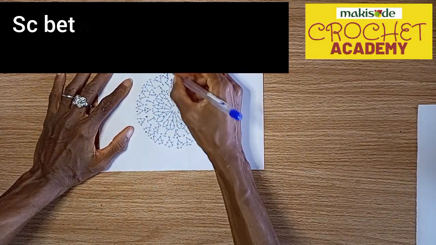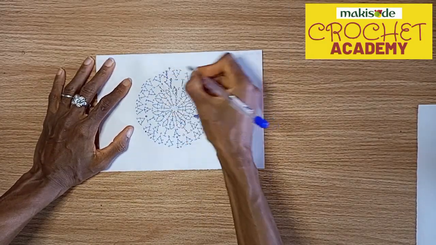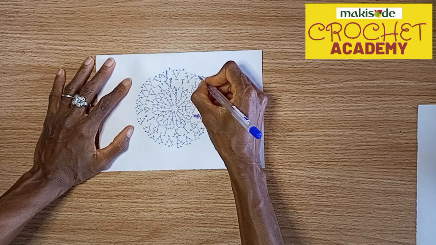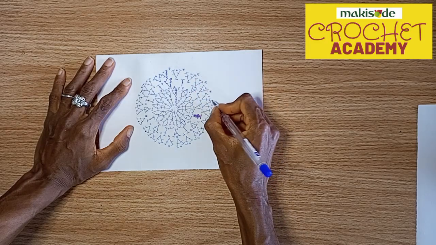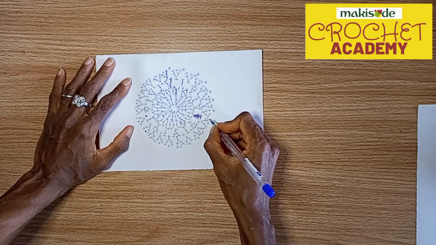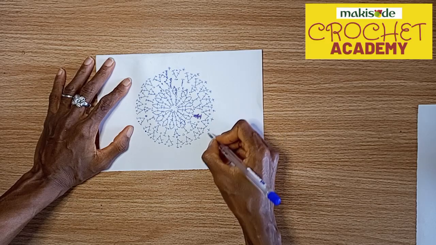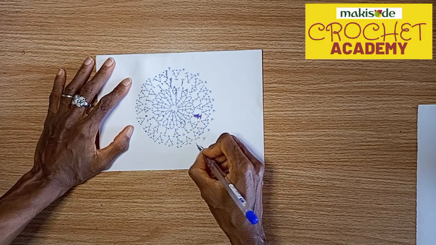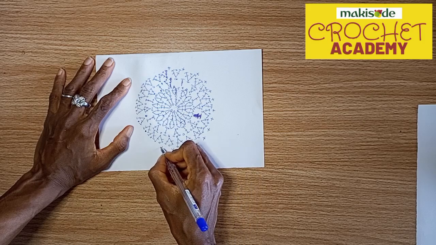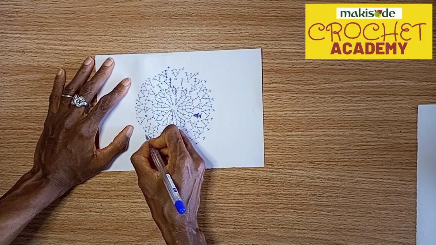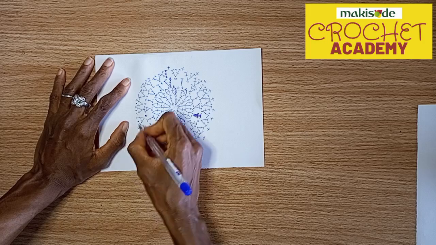So single crochet stitch right here, single crochet stitch right here, single crochet here, and so on, like that.